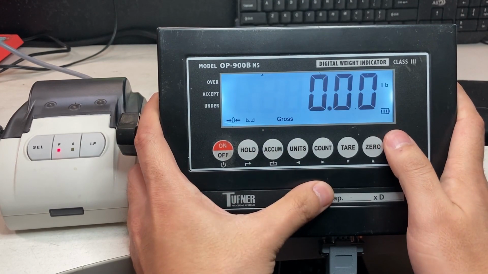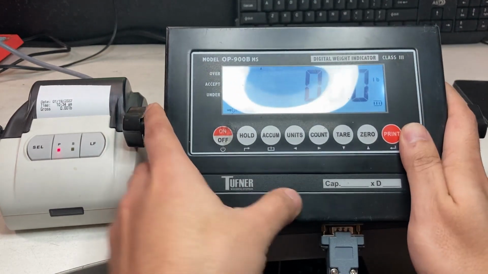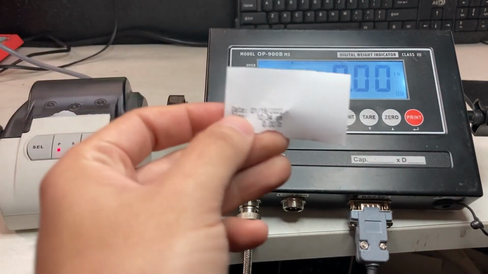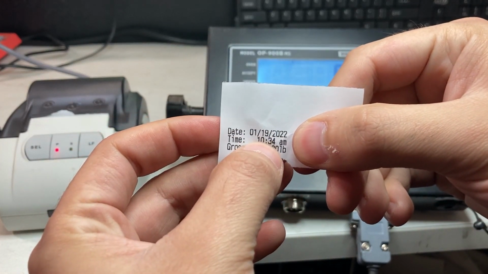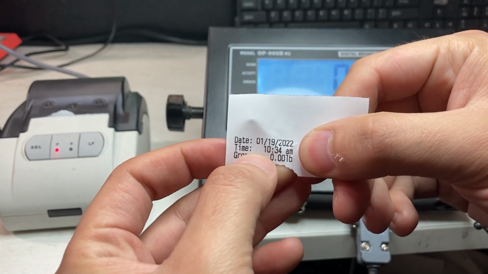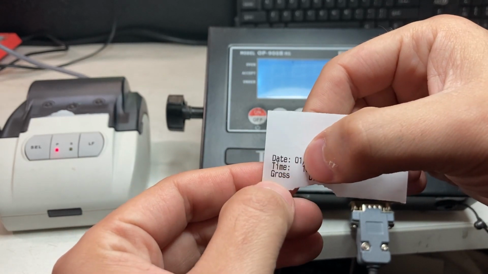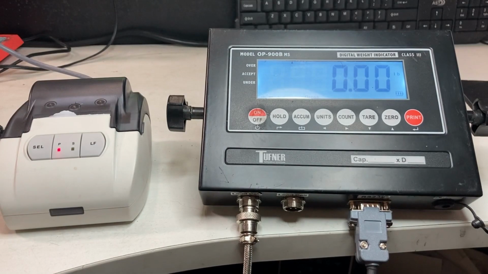Press Accum. Now I'm going to hold down the print button and you'll see the ticket here. It prints the month, day, year, and then it shows the time and the weight, which I currently have no weight on there. But if you didn't want to see the date, you can remove that, and if you want to see the time, you can remove that as well, if you just want to see just the weight. So that's how you set date and time on the OP900.